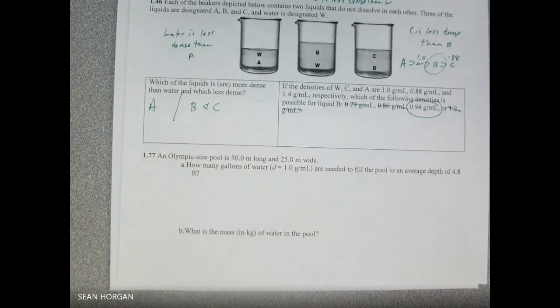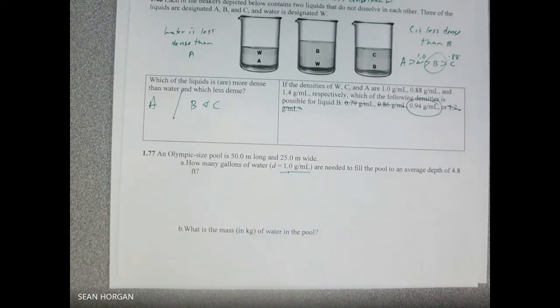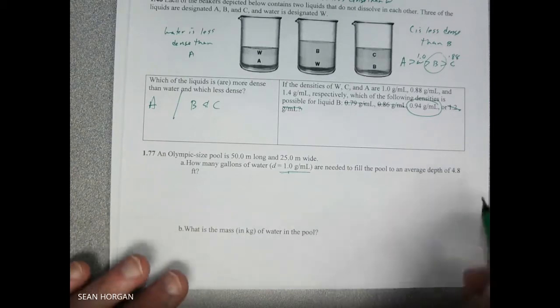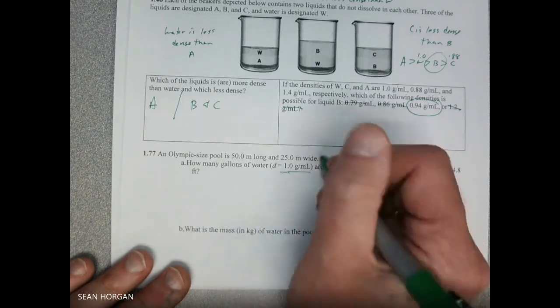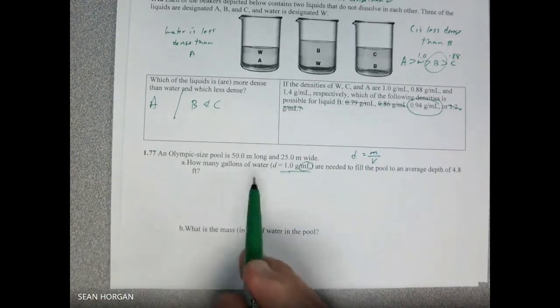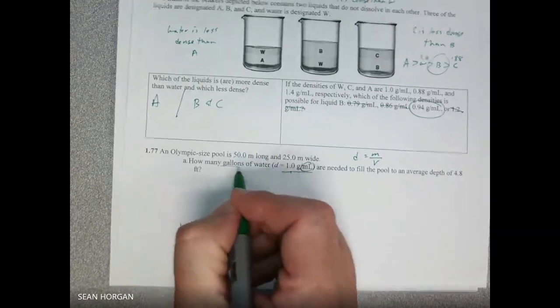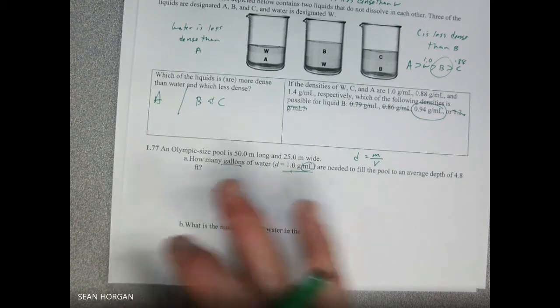All right, an Olympic-sized pool is 50 meters long and 25 meters wide. How many gallons of water, they give the density here in grams per milliliter, which is a relationship, a conversion factor, are needed to fill the pool to an average depth of 4.8 feet? The first thing you have to do is switch feet into meters, because we have meters, meters, meters, and this is a volume. We know that density is mass over volume. But I just want gallons, just the volume, so we don't even worry about the density for this one at all.